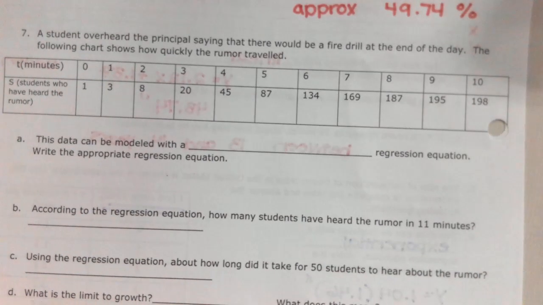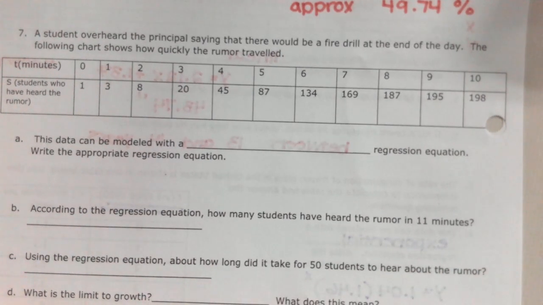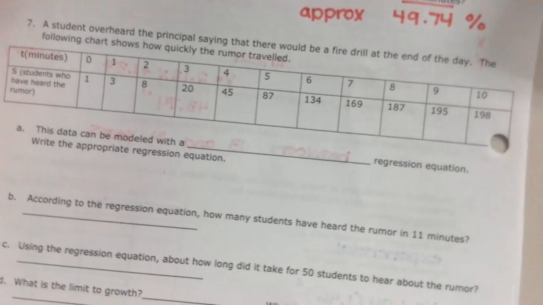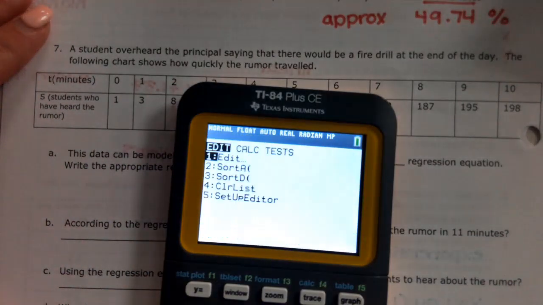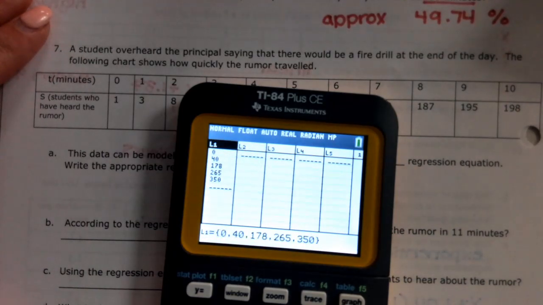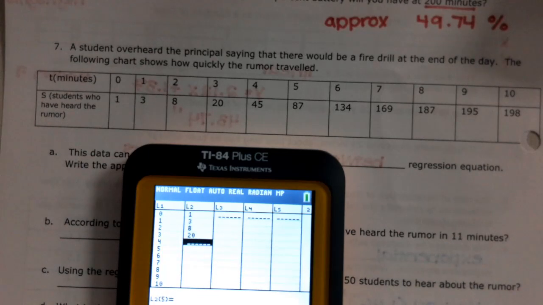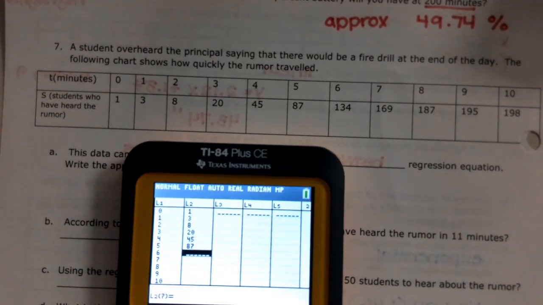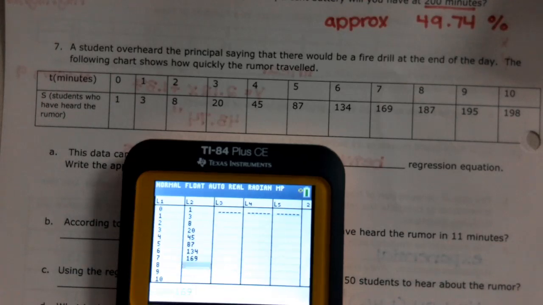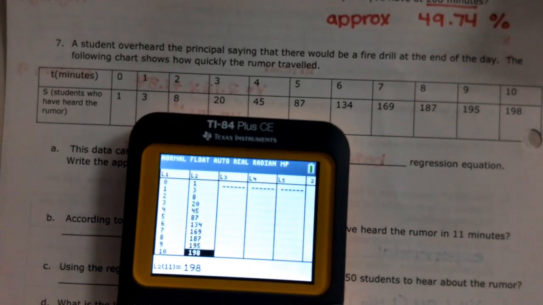A student overheard the principal saying that there would be a fire drill at the end of the day. The following chart shows how quickly the rumor traveled. We've got a new table. We're going to put it in steps. Clear this out. 0, 1, 2, 3, 4, 5, 6, 7, 8, 9, 10. My y values, 1, 3, 8, 20, 45, 87, 134, 169, 187, 195, 198. Perfect. All right, we're going to look at it.